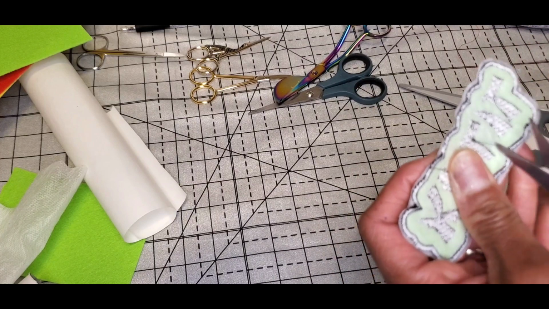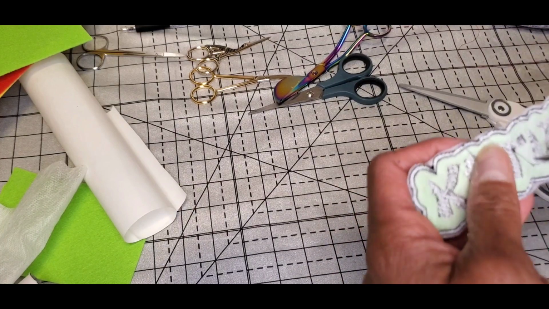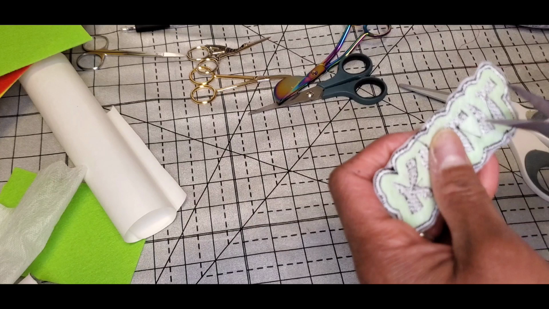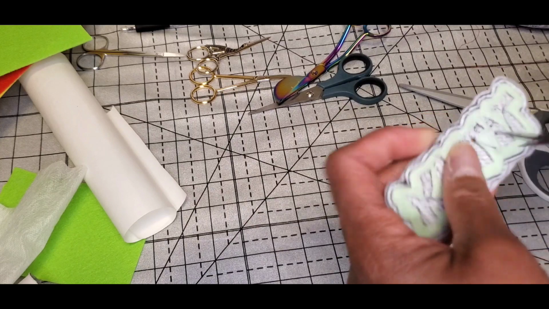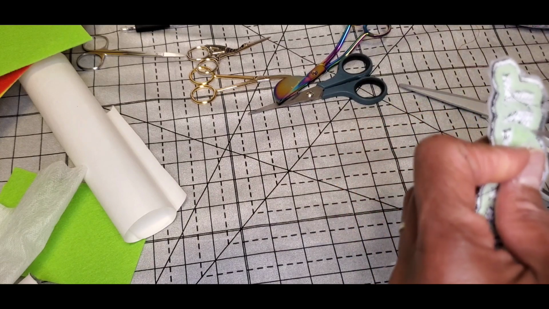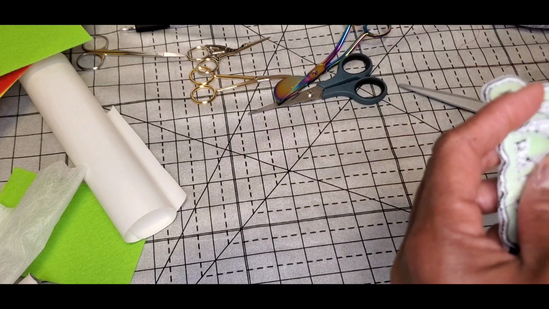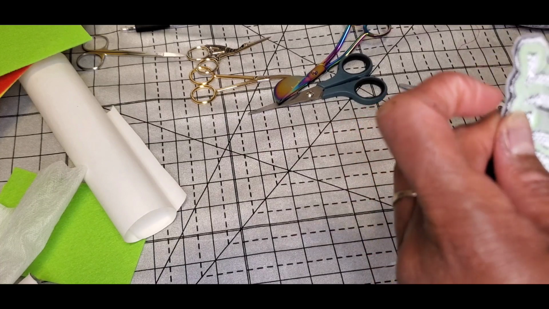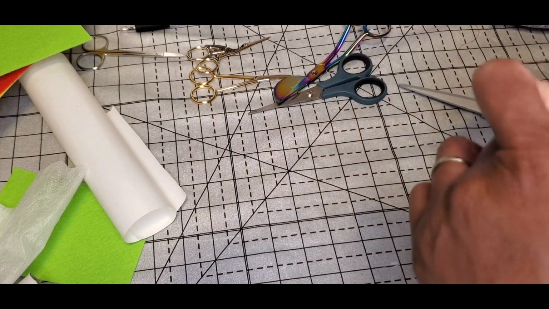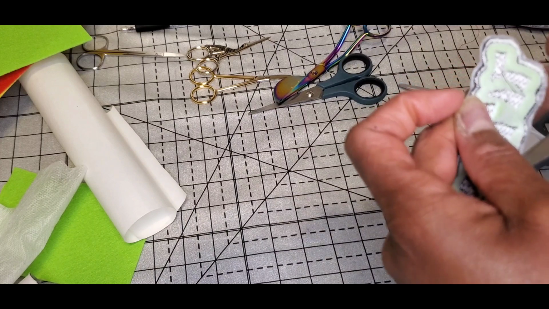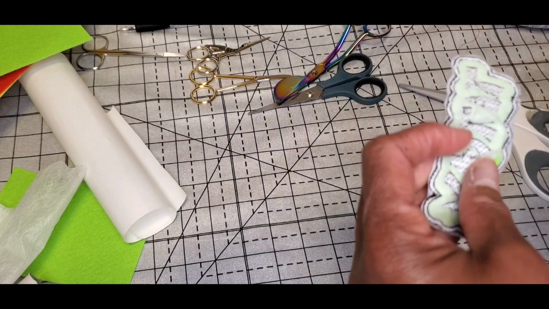Okay, so for the back, I'm just going to poke a little hole in there. And I'm literally just going to cut out as much as I possibly can. And so this is not really an exciting part. So I'm just going to go ahead and come back after I have it cleaned up.